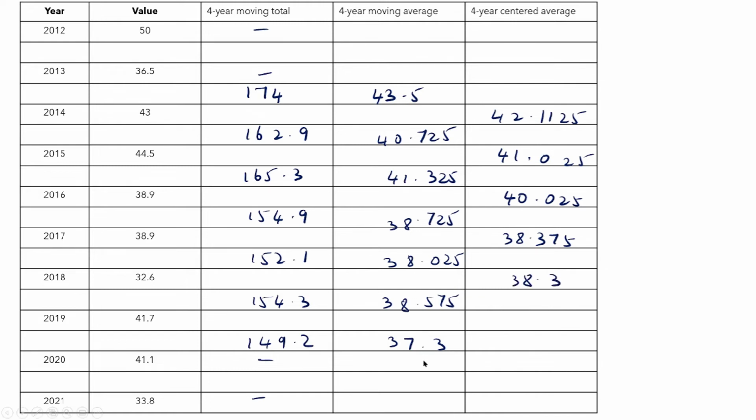And finally the average of these two, 38.575 plus 37.3 divided by 2, 75.875 by 2, it is 37.9375. So these are the 4-year centered average, 4-year moving average and 4-year moving total.